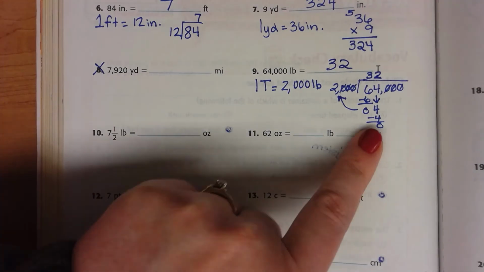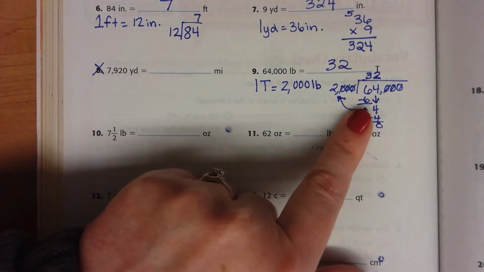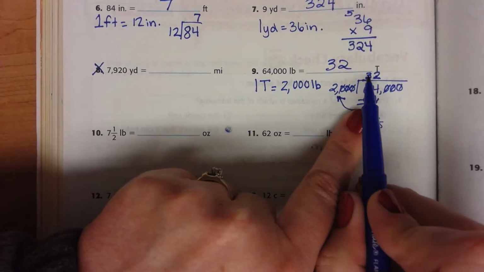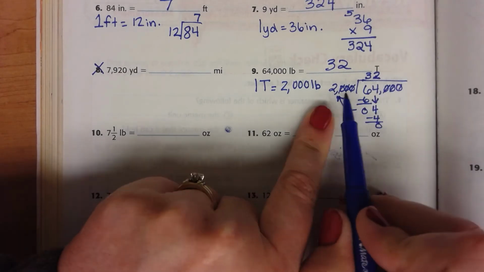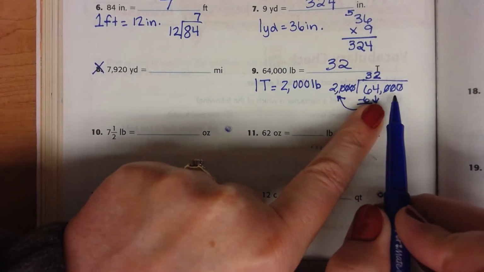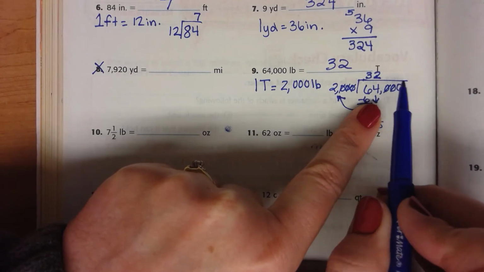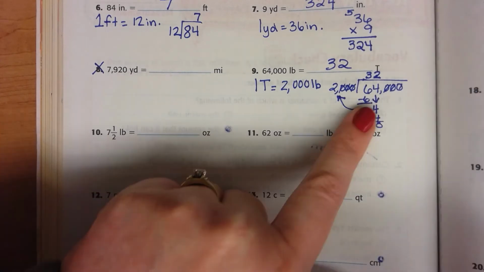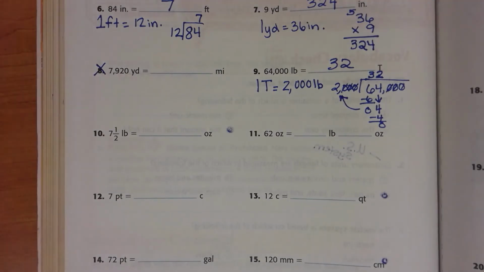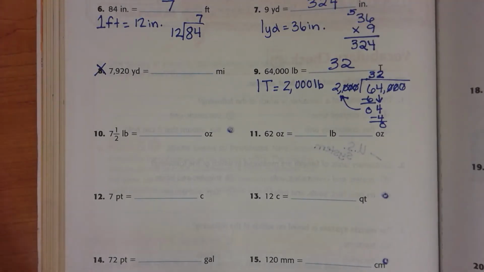We could do the same process without canceling out those zeros. We would just have a 0 to hold these place value spots until we can take 2,000 into 6,400. And we would still get the 32. It would just be in these last 2 place value spots. All right, let's look at number 10.